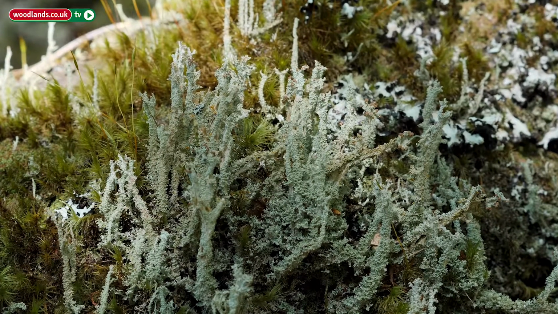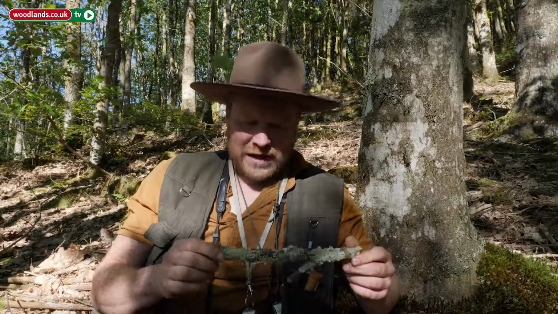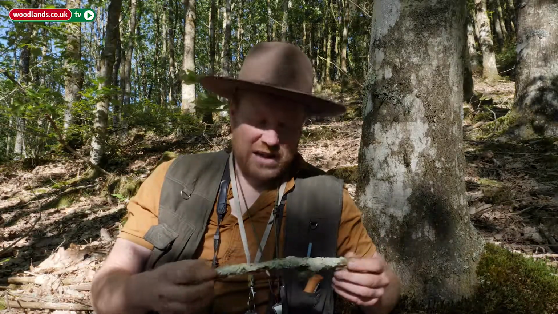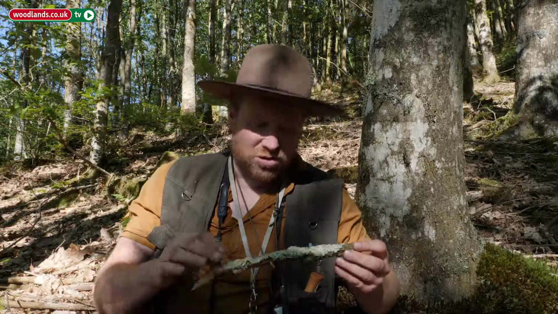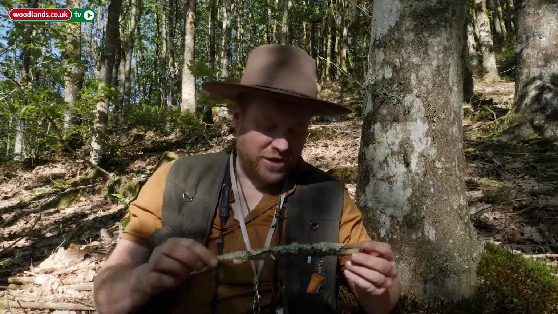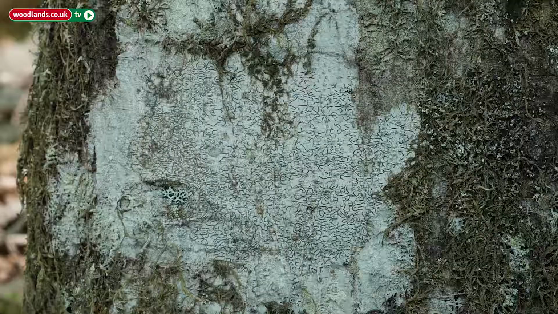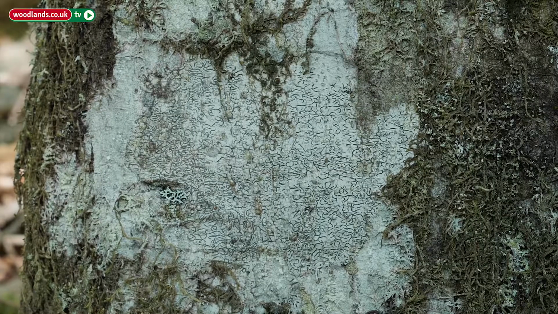Actually, it is a lichen. For a long time people thought they were plants because they don't move around like animals, and they seem to grow and they're green, so they grow on things a bit like plants do sometimes. But they're not plants at all when you look at them microscopically.